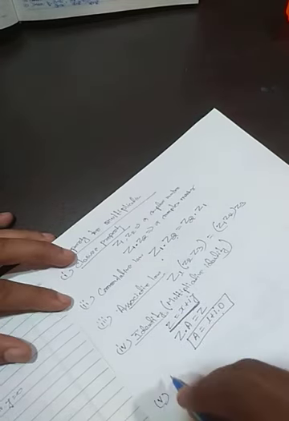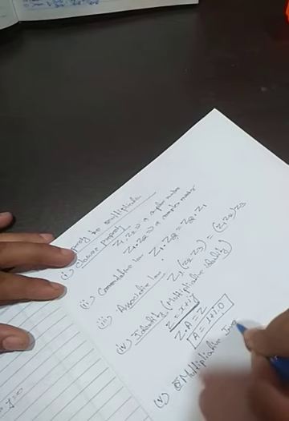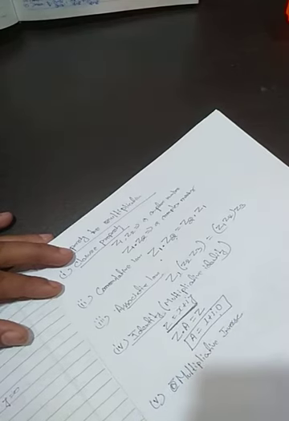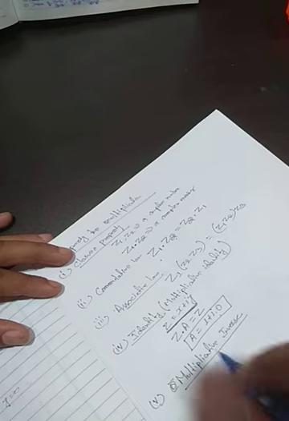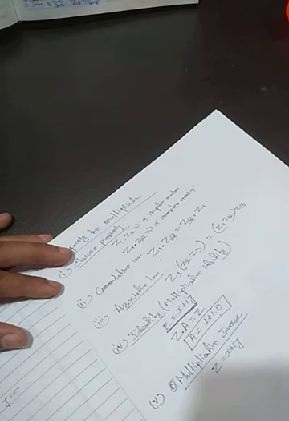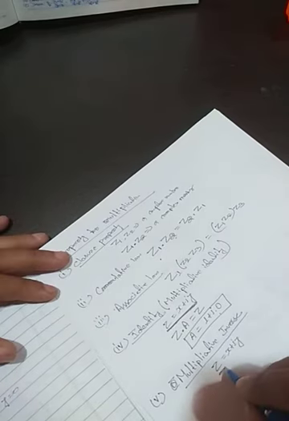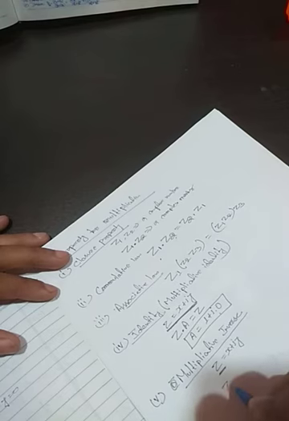Fifth, multiplicative inverse. Multiplicative inverse is for each complex number z equal to x plus iy, there is a complex number which after multiplying with z should give the result 1. Meaning z times i should equal 1.